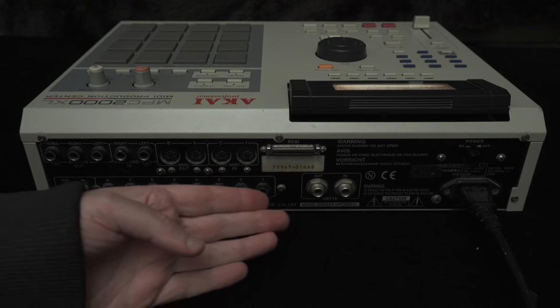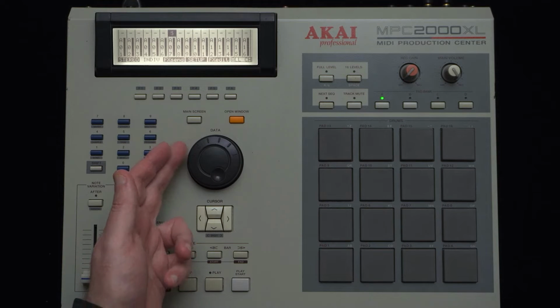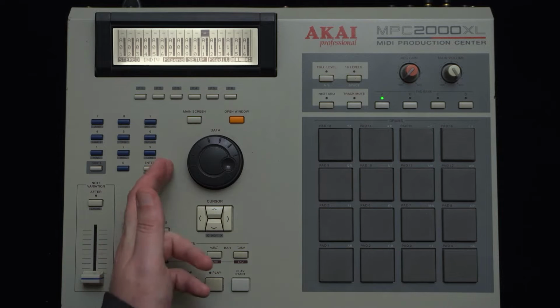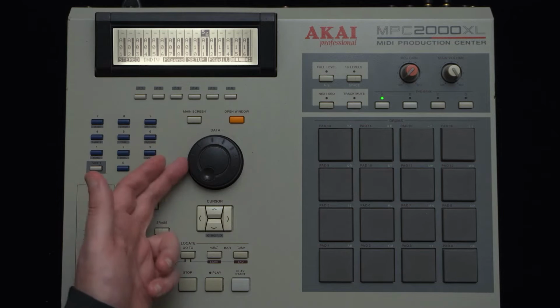except due to the presence of the 8 physical outputs, you can route your pad sounds through any of those additional outputs. And if you have stereo samples, you can route those through pairs of outputs, like 1 and 2, 3 and 4, 5 and 6, and so on.